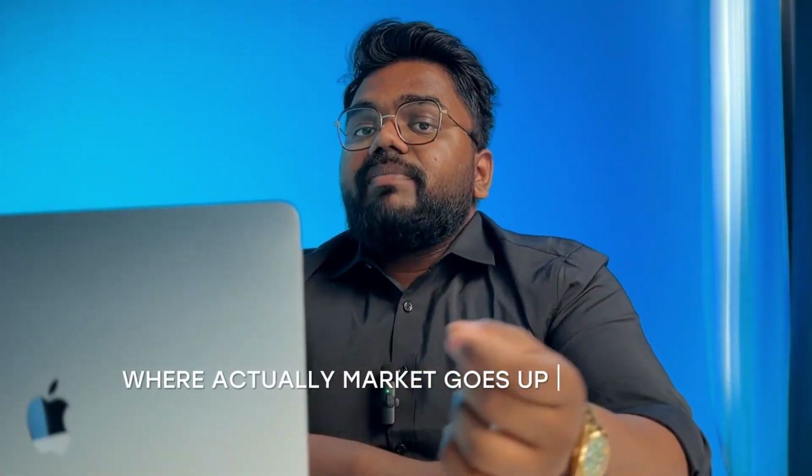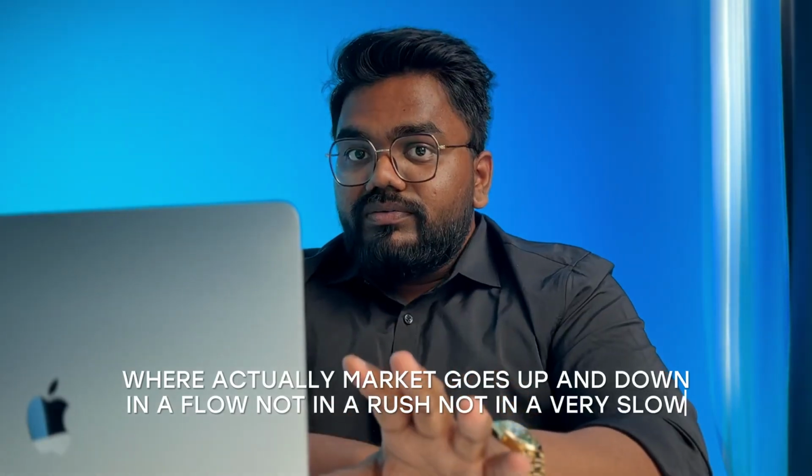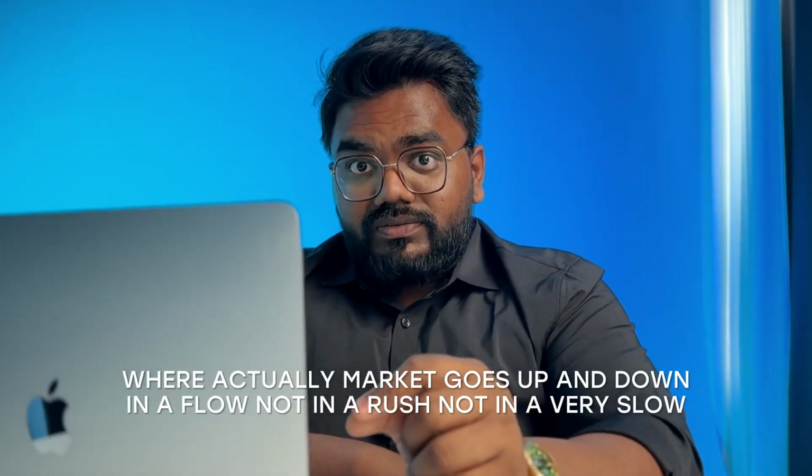If you know about trading terms, it's more complicated when it's not steady. So be somewhere where the market goes up and down in a flow, not in a rush, and not very slow. Moving forward, it's also about filtering the signals. If price doesn't reverse after hitting the band, just skip it and change the currency pair.